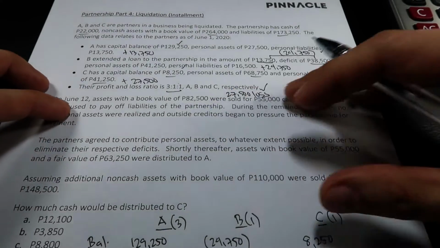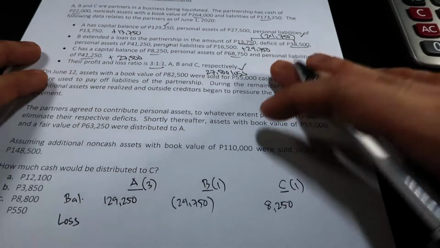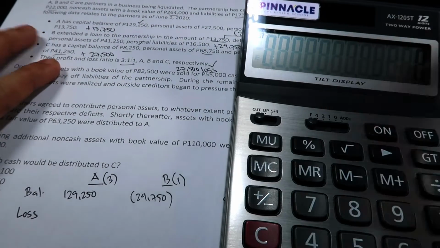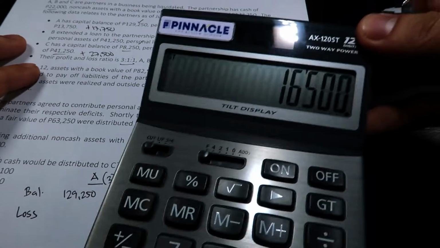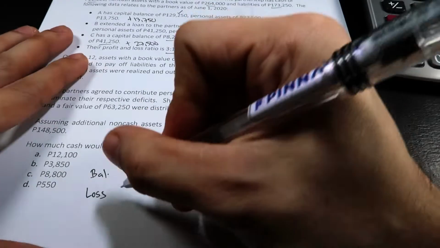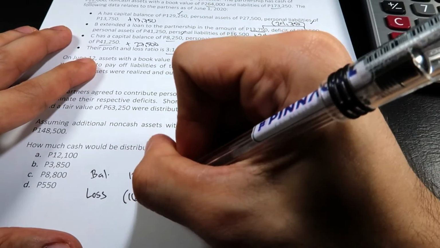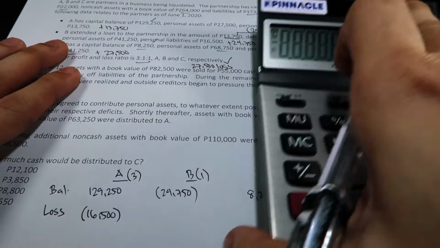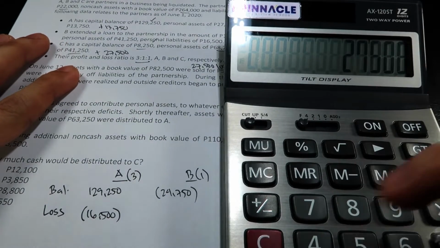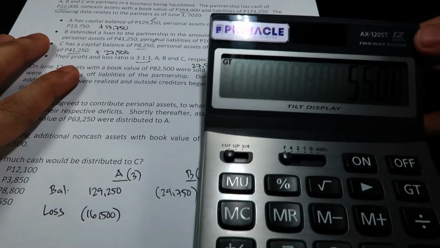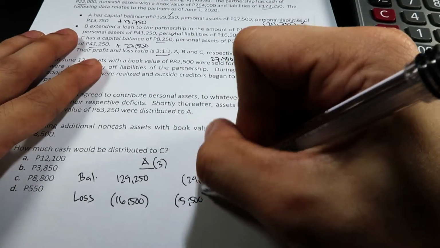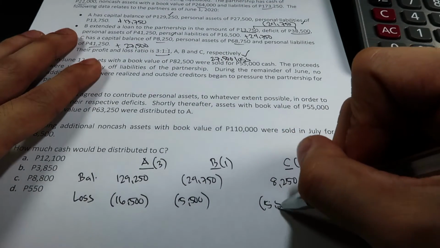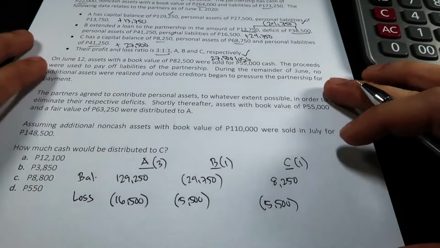We allocate using their P&L ratio. 27,500 times 3 over 5. 16,500 for partner A. This is negative since loss. And then partner B, 27,500 divided by 5, 5,500. And then for partner C, it's also 5,500 kasi same lang naman sila ng P&L ratio.